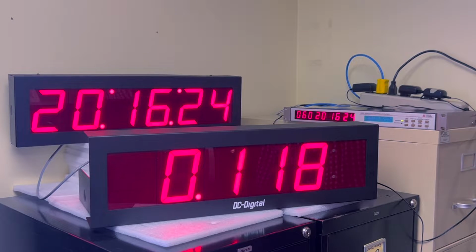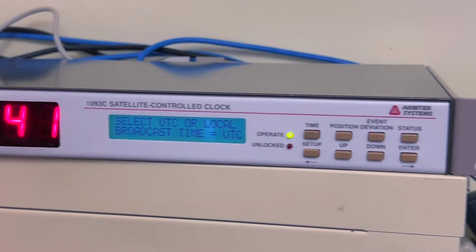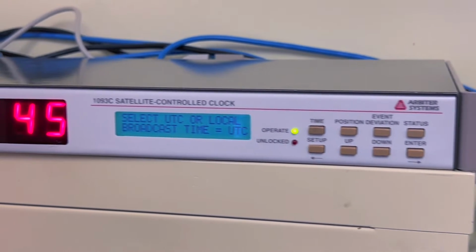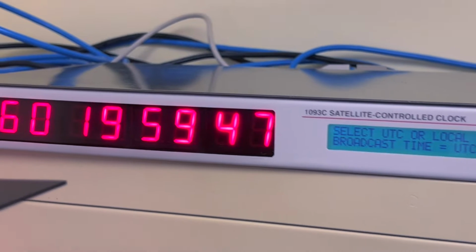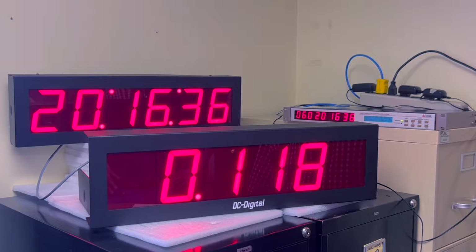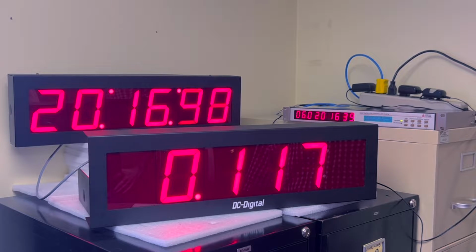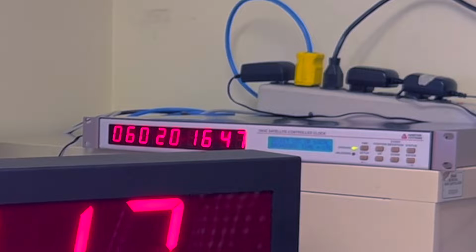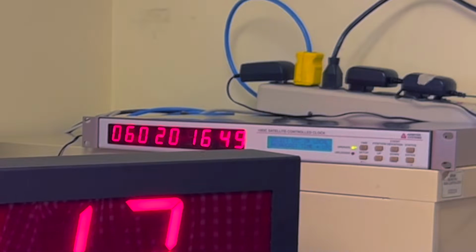It has a small screen here that allows you to observe time or frequency or deviation from a standard frequency such as 60 Hertz, or deviation from time source, or where you're at in the GPS position, whether you have a lock or out of lock, etc. But because this screen is so small, monitoring this from any distance is pretty much impossible.